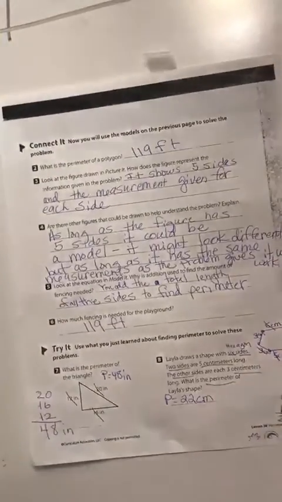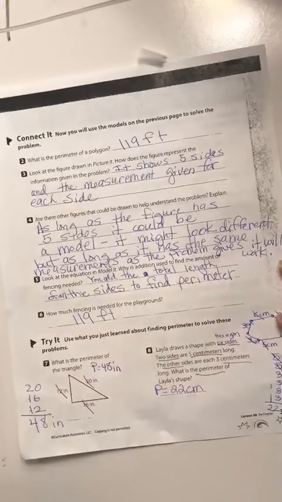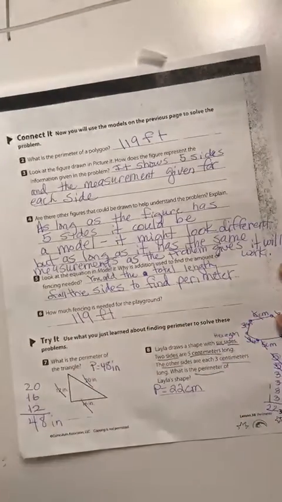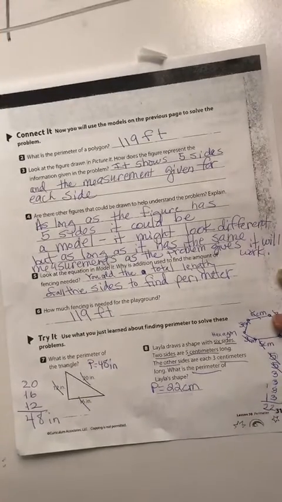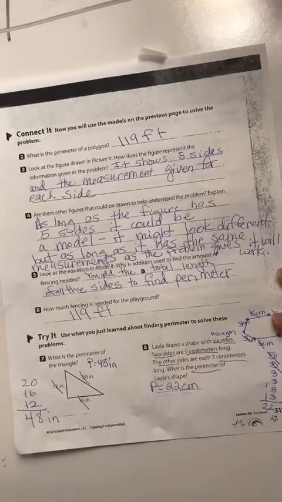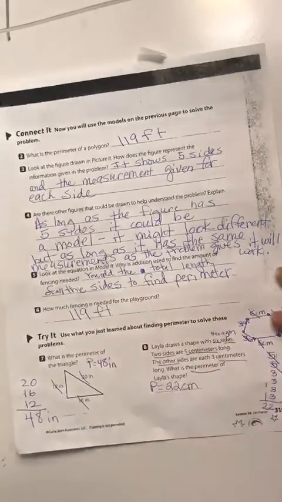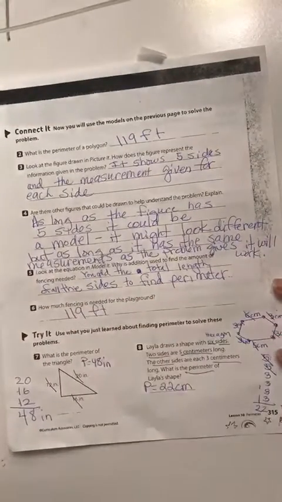All right. So then it asked me how much fencing is needed for the playground. Well, 119 feet of fencing. Remember, perimeter is just recorded with the unit that is given. It is not squared like area is. So the amount of fencing needed would be 119 feet.